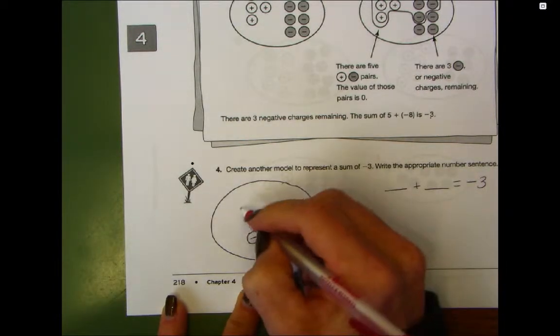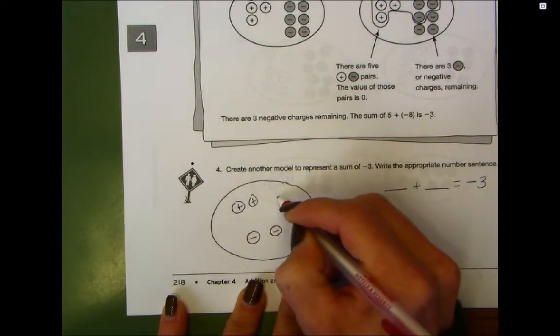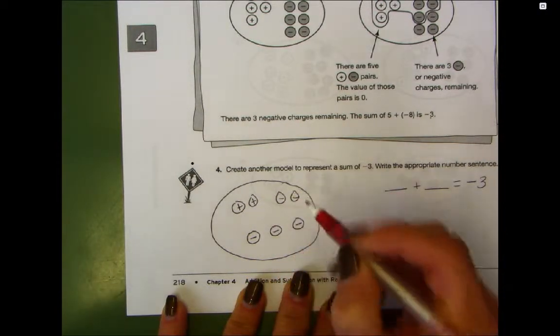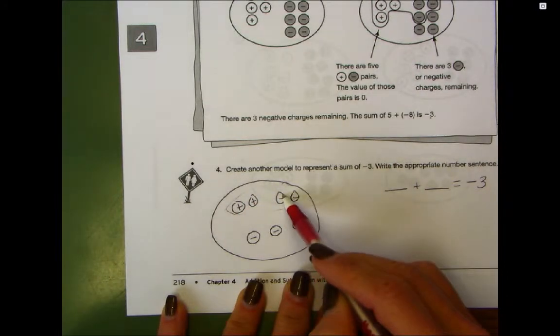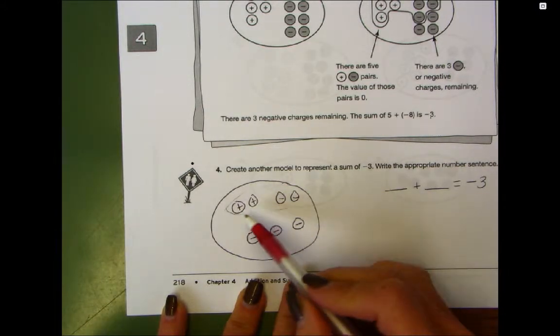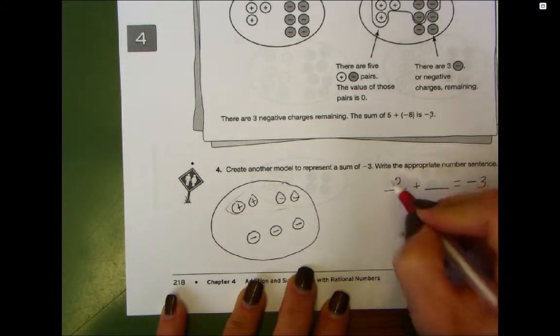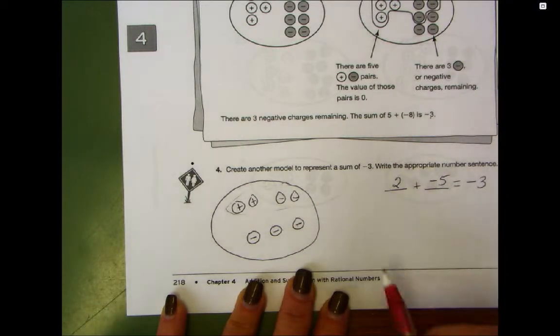So maybe I want to add 2 positives, which means I need to add 2 more negatives, because altogether this gives me 0 and I'm left with negative 3. So I could represent this saying positive 2 plus 1, 2, 3, 4, 5 negatives, I would be left with negative 3.